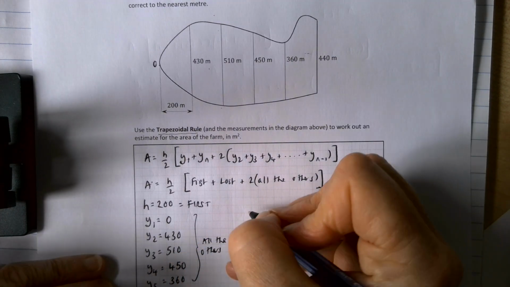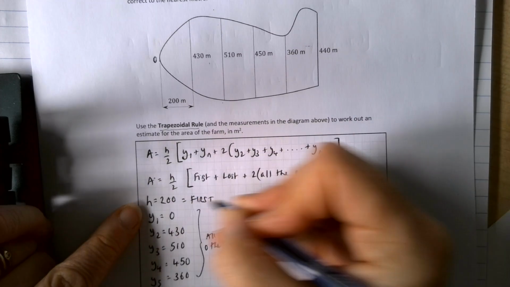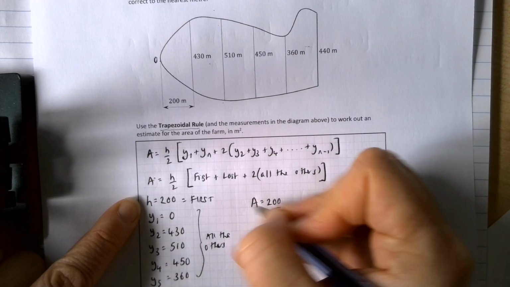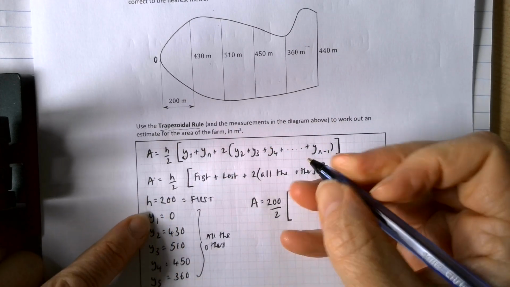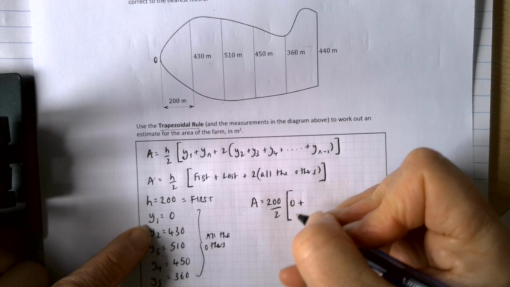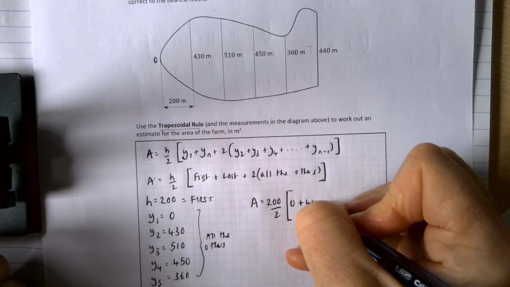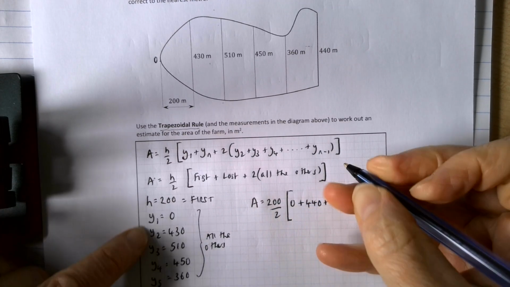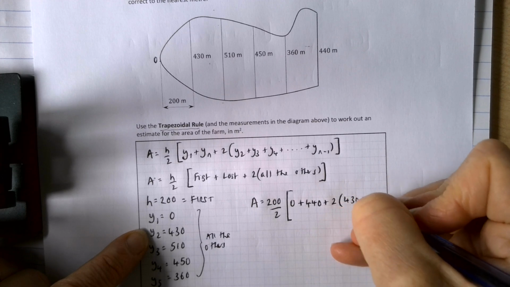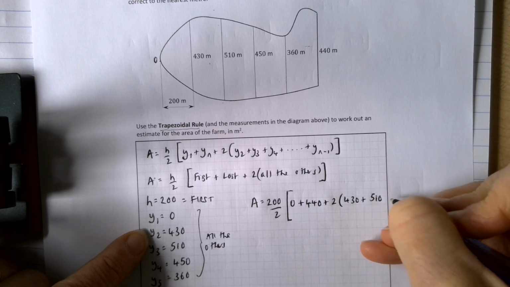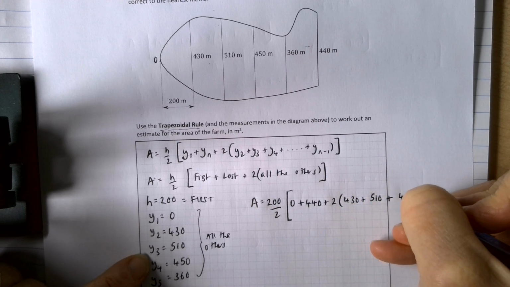Okay, so let's stick it into our formula. A is equal to 200 over 2, h over 2. The first is 0. The last is 440 plus 2 times 430 plus 510 plus 450 plus 360. I've gone outside the box again. Hopefully you're better at staying in the box.